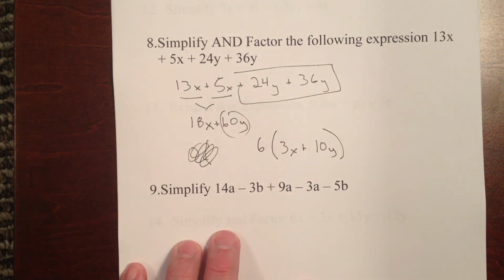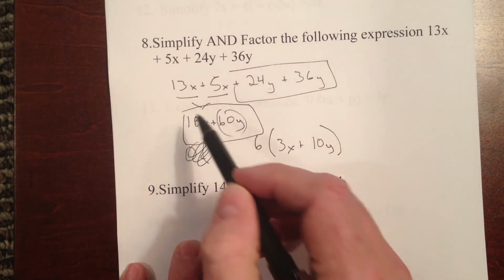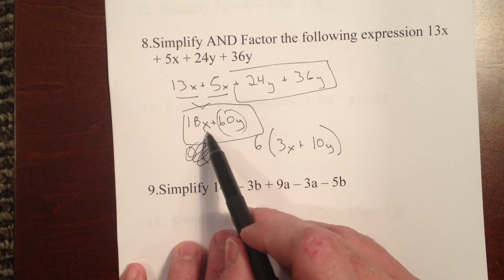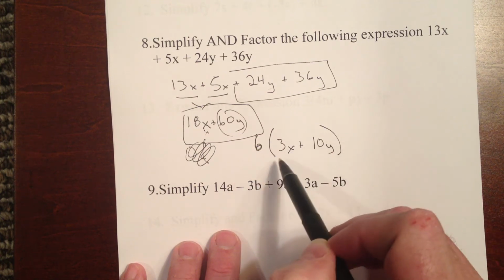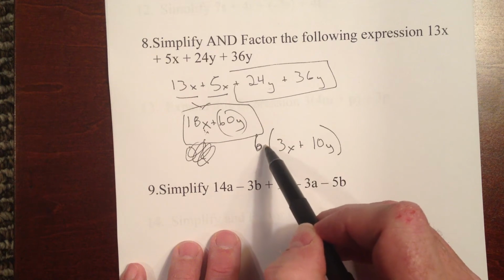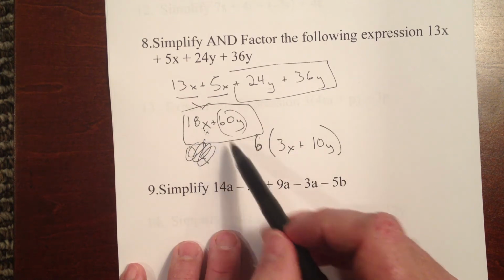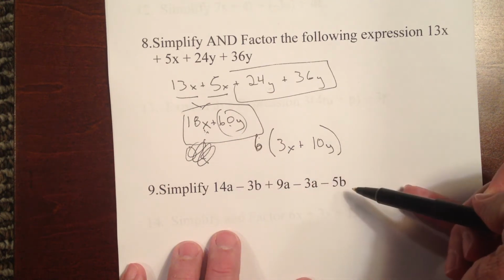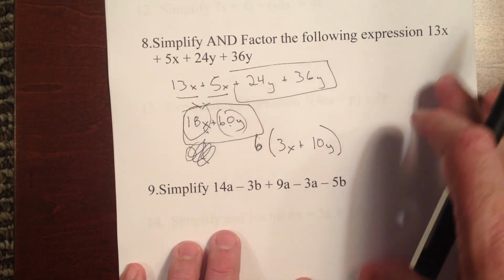And that's what they mean by factoring. You take a two-termed or maybe even a three-termed problem like this, or expression, and factor out the least common multiple. And now if I redid this, I would say 6 times 3x would be 18x. I would say 6 times 10y would be 60y. So basically, like I say, I'm factoring those out.